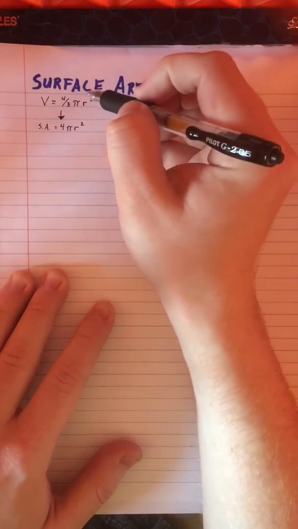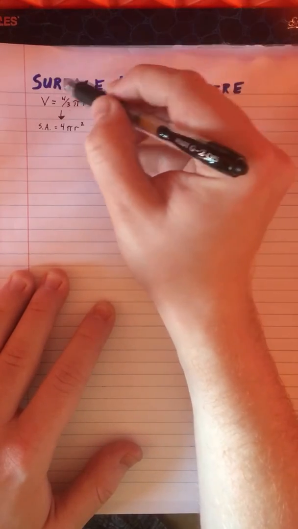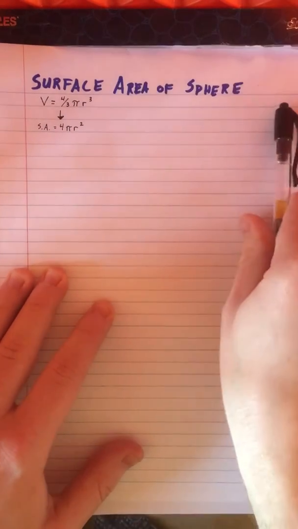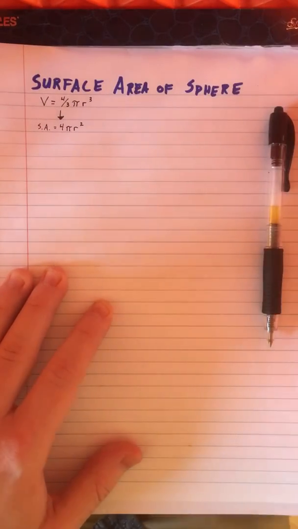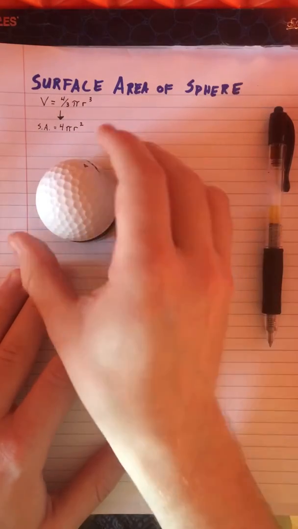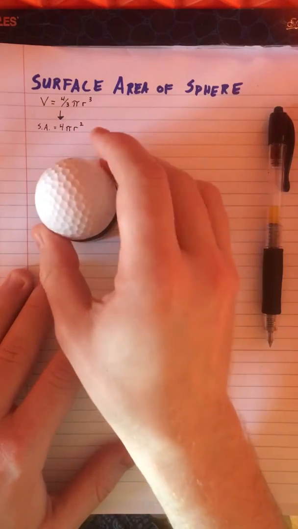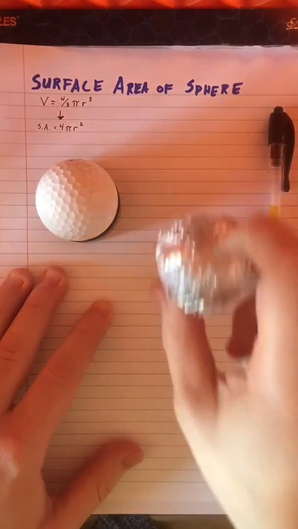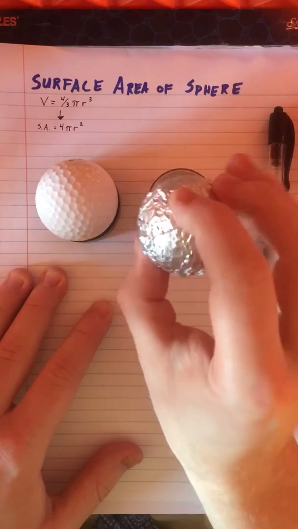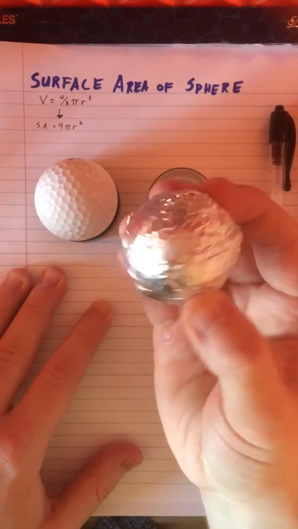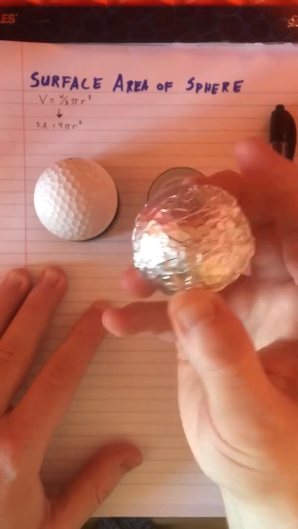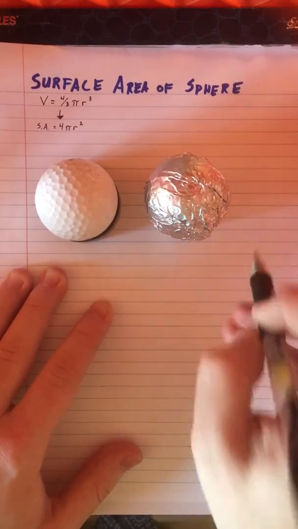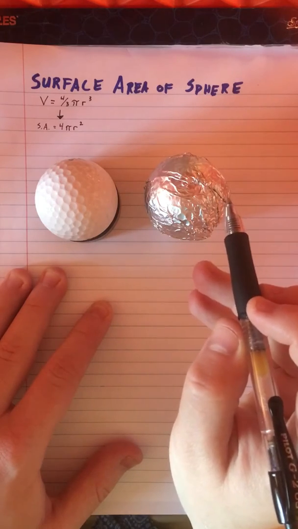So how do we get from finding out how much stuff can fit inside a sphere to how much stuff can fit around the edge of a sphere? Well, consider this. If we have a sphere, say this golf ball, we can approximate its surface area by wrapping the sphere in a very thin shell, in this case, tinfoil. This sphere is slightly bigger than this sphere. Its radius is bigger by the width of the tinfoil.